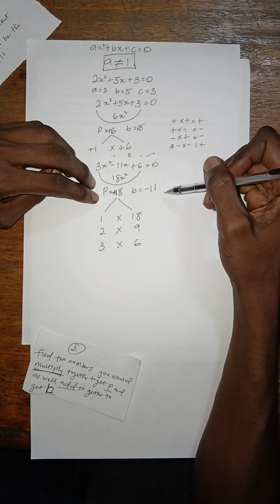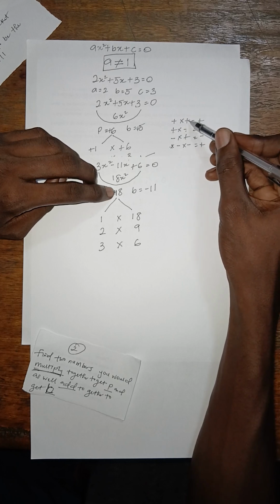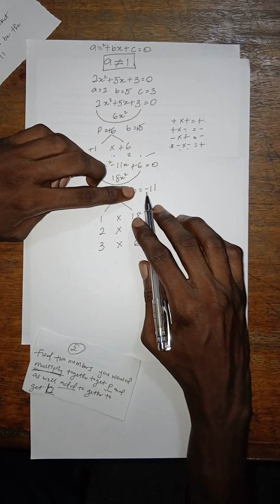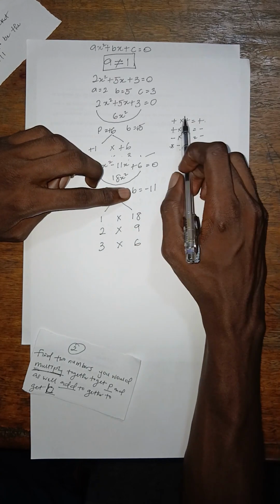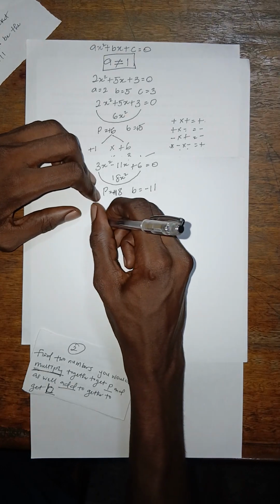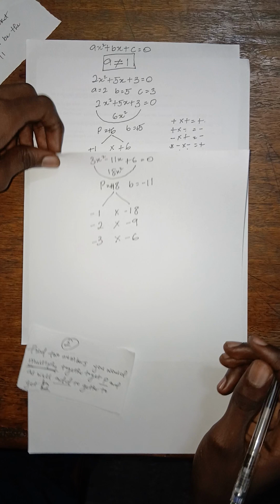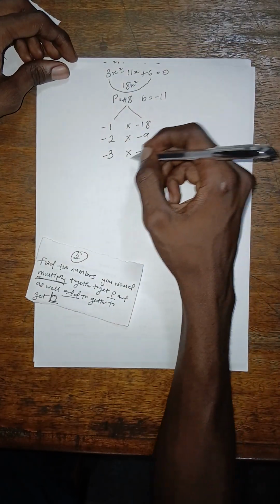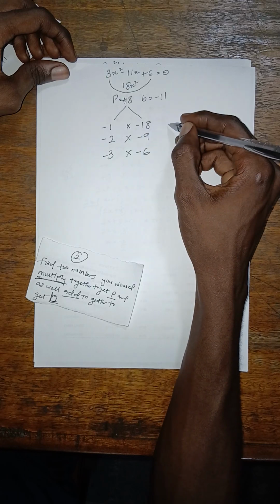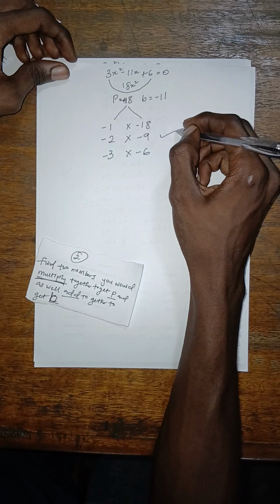For our product to be positive, it has to either be positive times positive, that will give us positive, or negative times negative is positive. So for our answer to be negative, both cannot be plus, so they have to be both negative. So testing both negative, when you have these together, both negative, which of these will give us 11? This will give us a minus 19, which is not what we're looking for. This will give us a minus 11, which is what we're looking for.